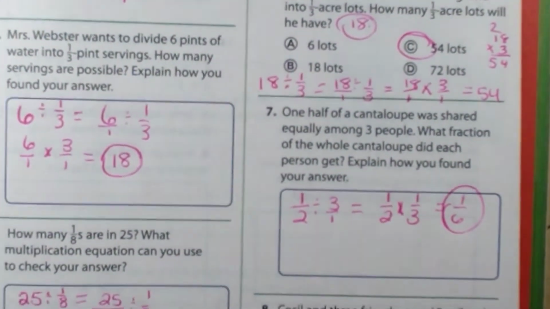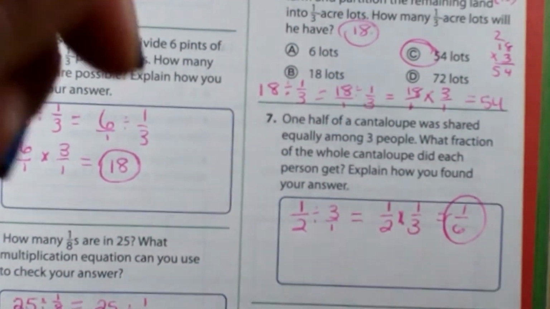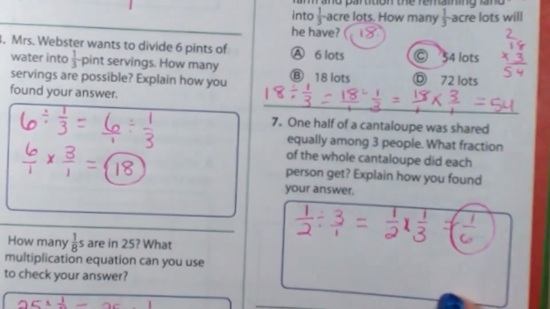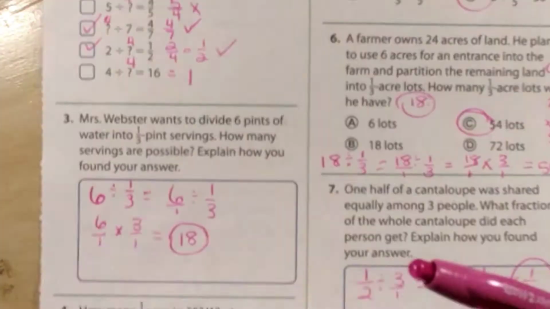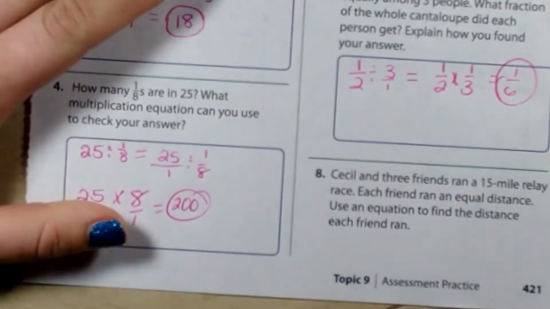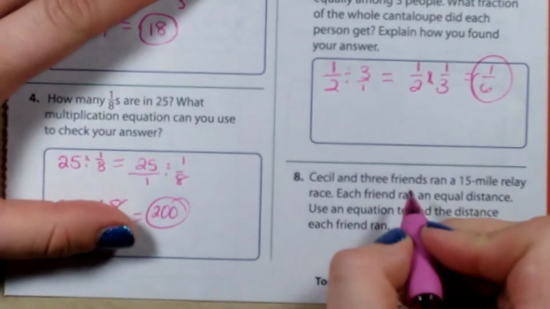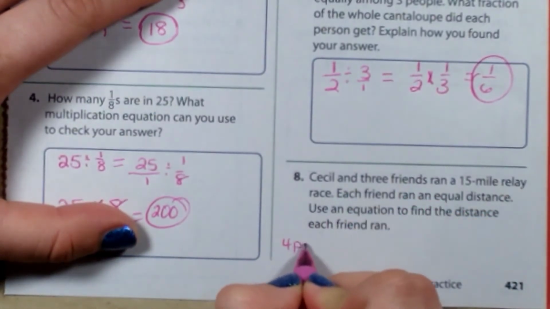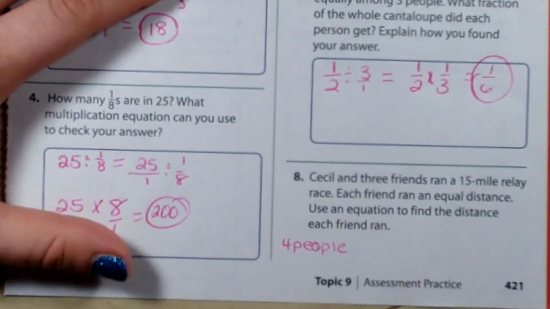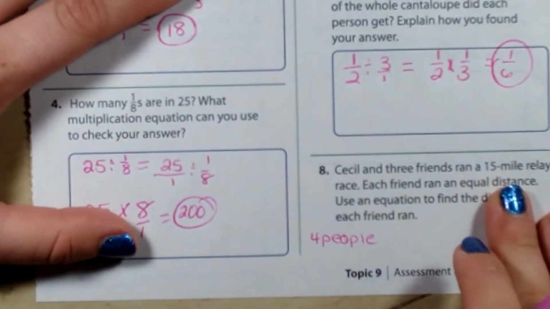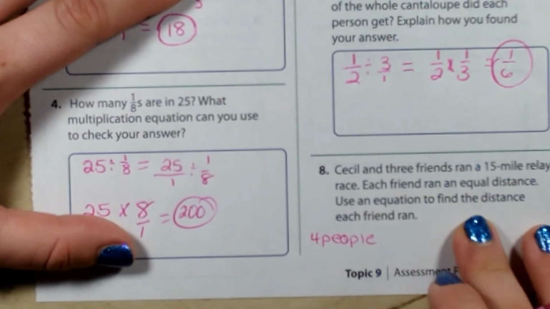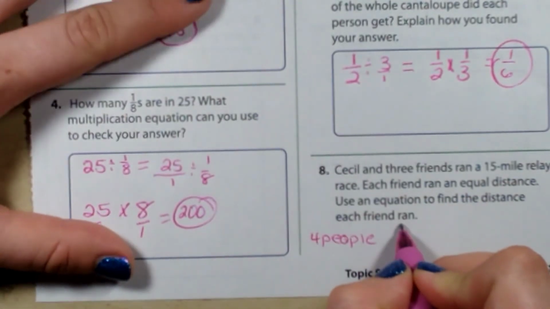All right, my last one is Cecil. I'm actually going to rip this one out. Cecil and 3 friends, so there's 4 people total because of Cecil and her friends. So when we have that, we have to remember that we have to include Cecil. Ran a 15-mile relay race. Each friend ran an equal distance. Use an equation to find the distance each friend ran.